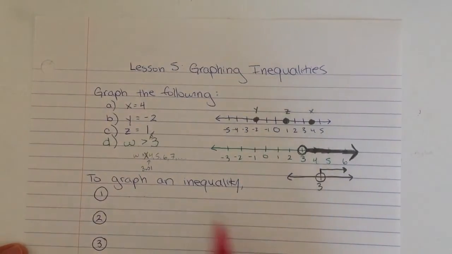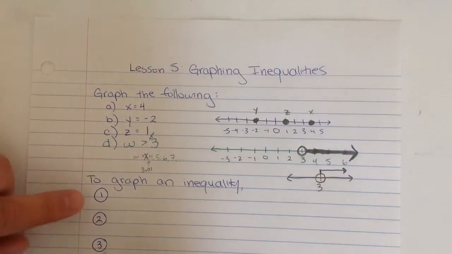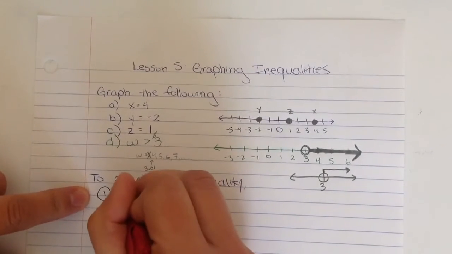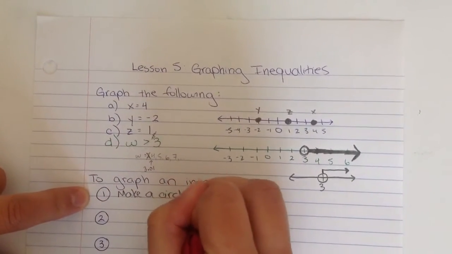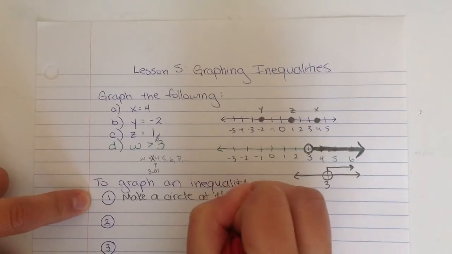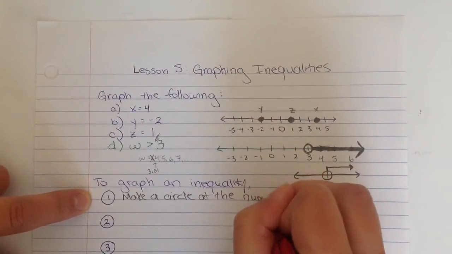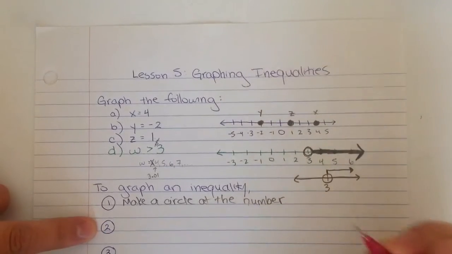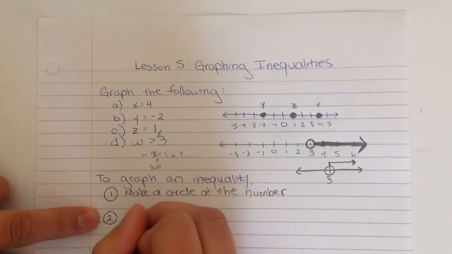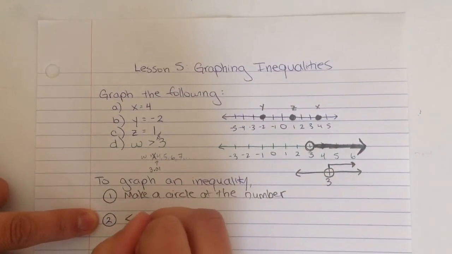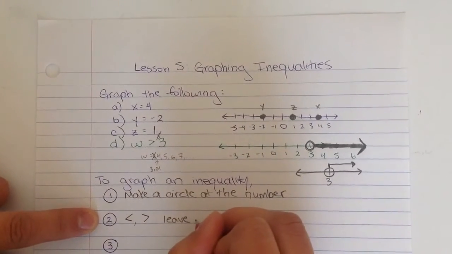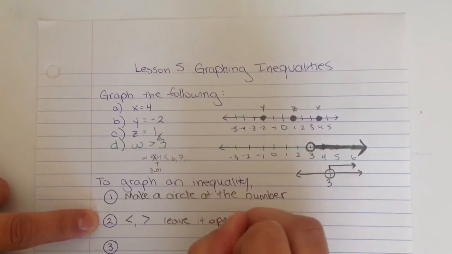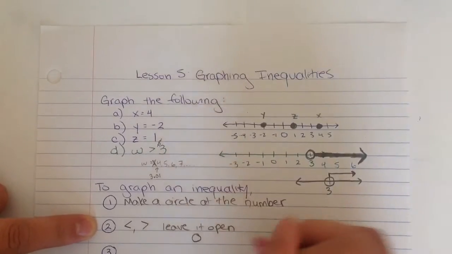All right, so to graph an inequality, step 1 is to make a circle at the number. Step 2, if it is less than or greater than, leave it open. So it'll look like this.